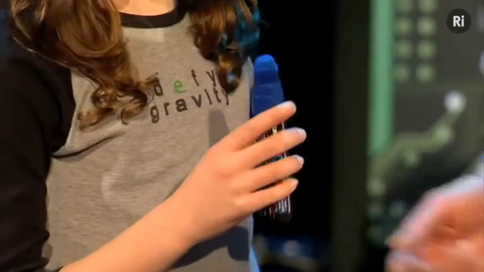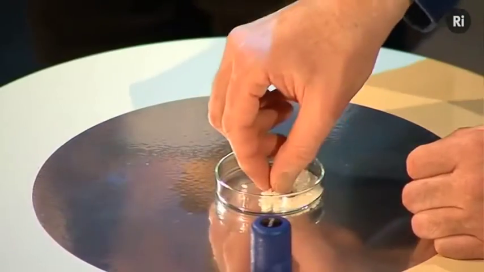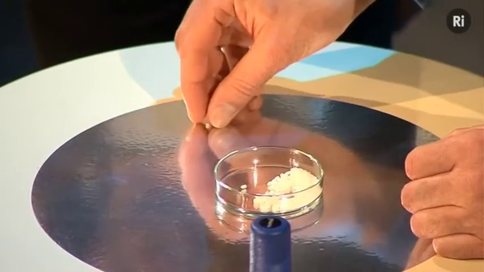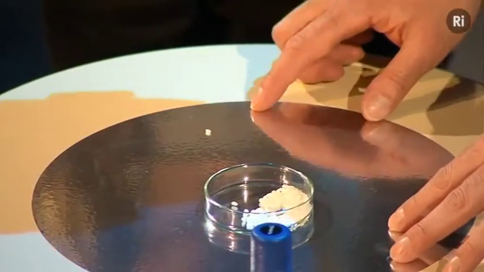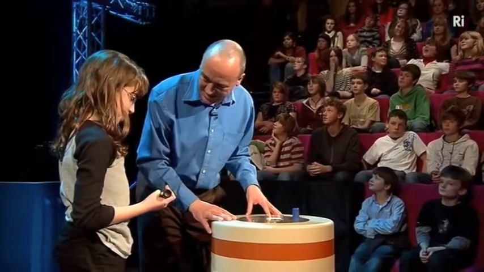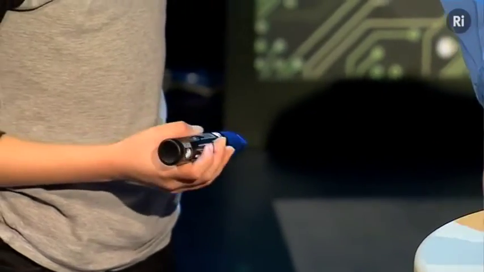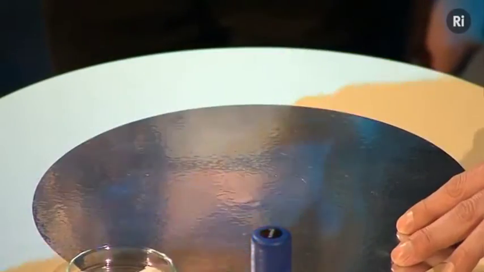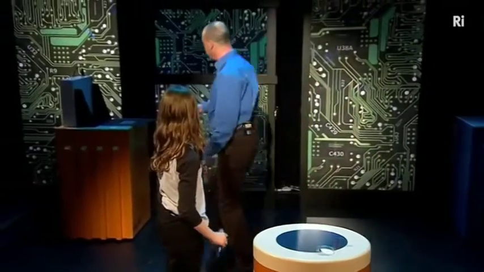There we go. And I have here some rice, just ordinary rice. I'm going to take a little grain of rice. And I'm wondering, do you think you could write your initials on the side of that grain of rice using that marker pen? Probably not. No, I think probably not either. Okay. Tell you what, to make it a little bit easier, we're going to do something different. Just wait there a minute.